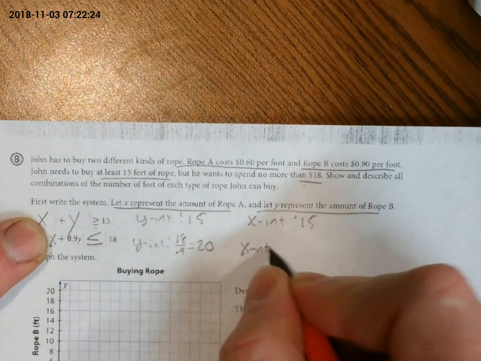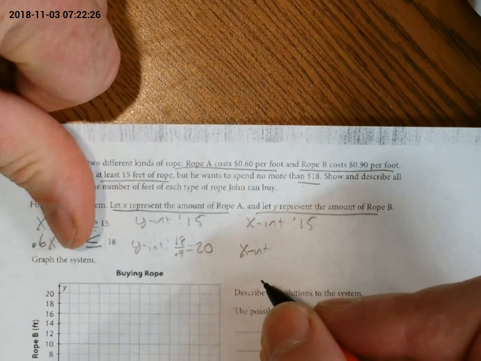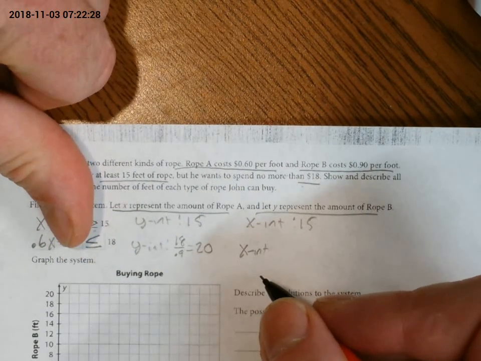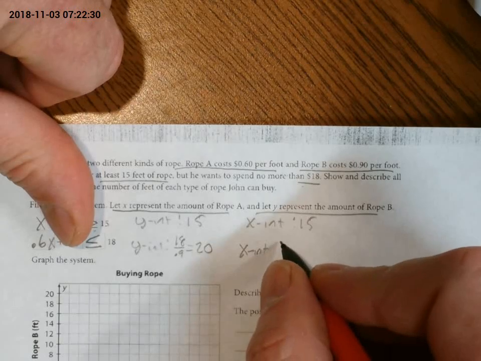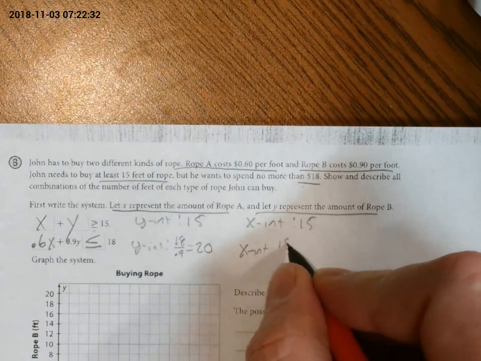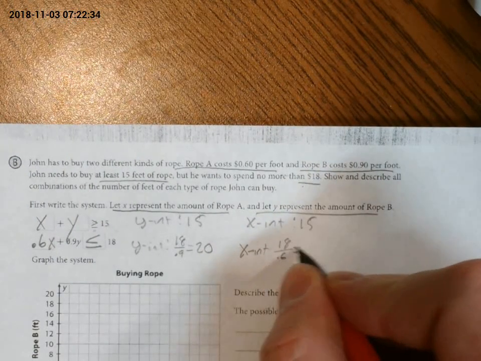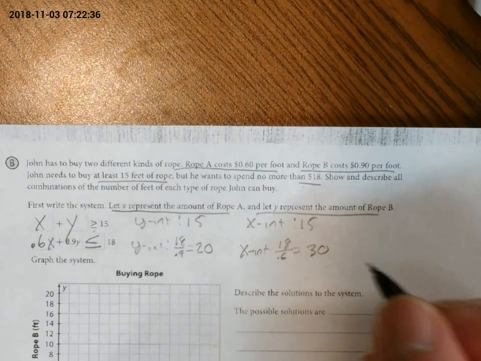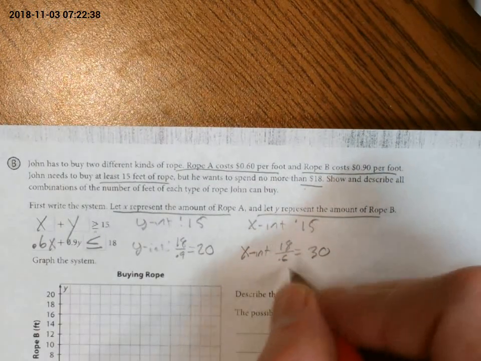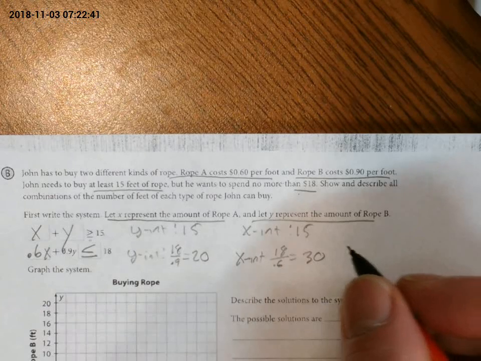And x-intercept, if I cover up my y, is going to be 18 divided by 0.6. So 18 divided by 0.6, which is going to be 30. Again, something I don't mind using the calculator for until your brain gets used to seeing that kind of stuff. So let's graph this.